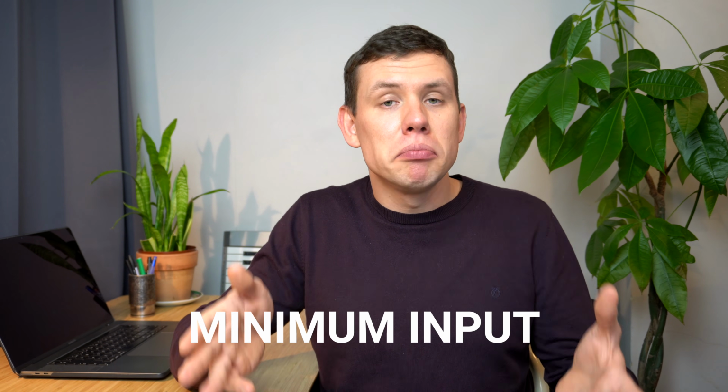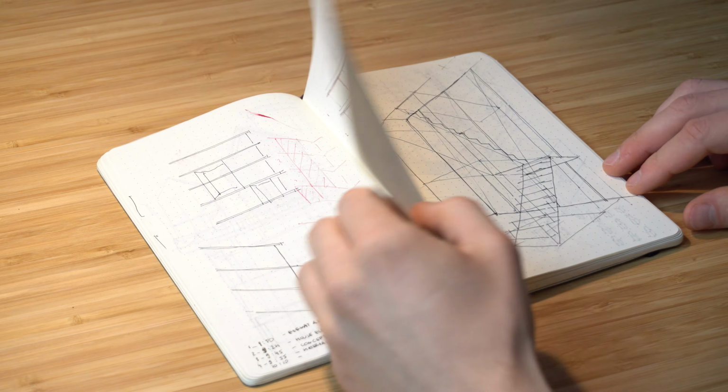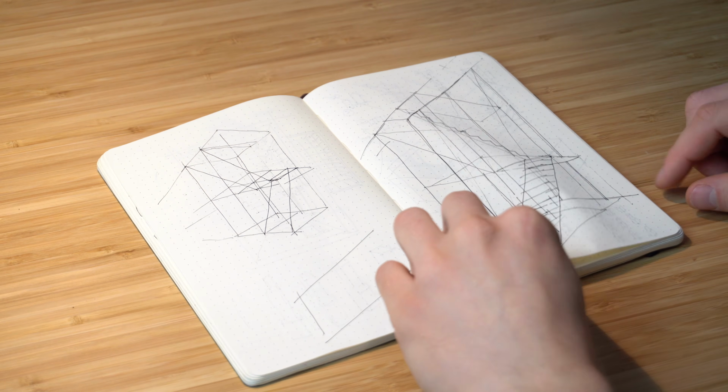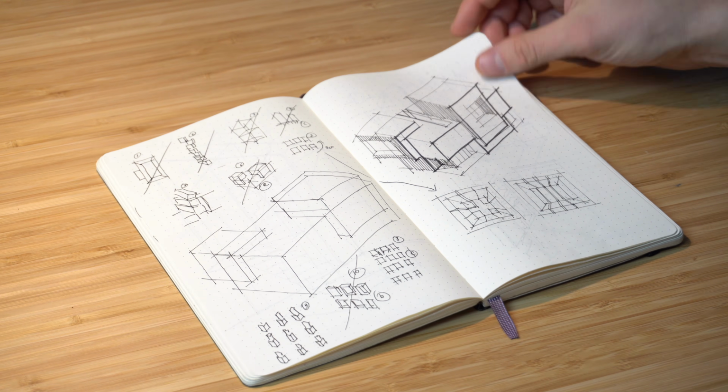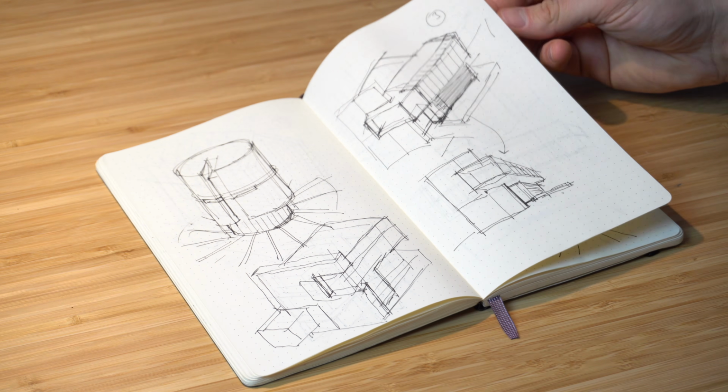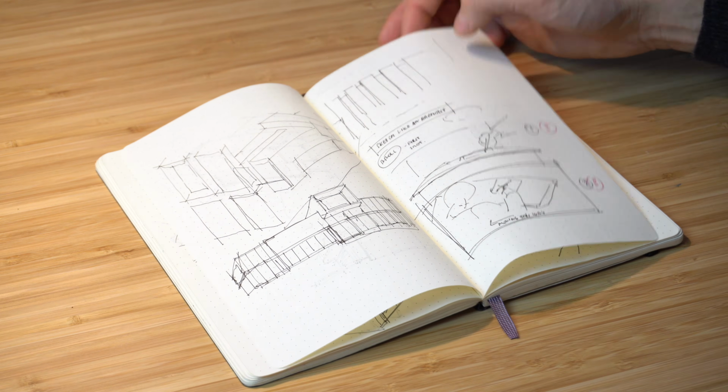So the objective with this is to define the minimum required input and the minimum required amount of time and effort you need to put into your drawing. So even if your drawing ends up looking like a complete mess, like a drunk chicken's handwriting, that's okay, as long as the design intent is conveyed with that sketch or drawing.